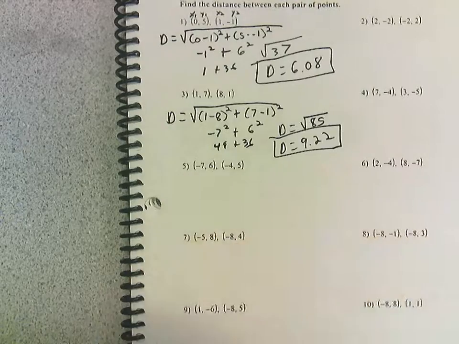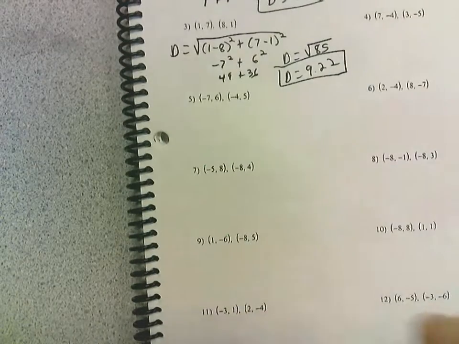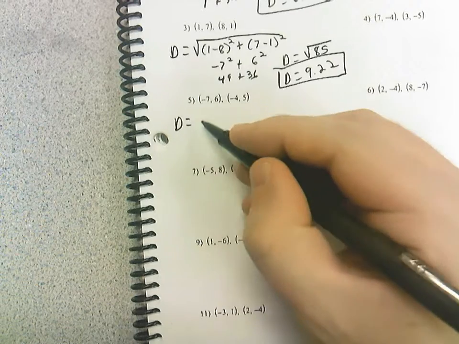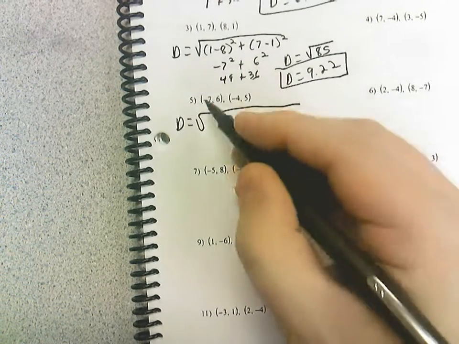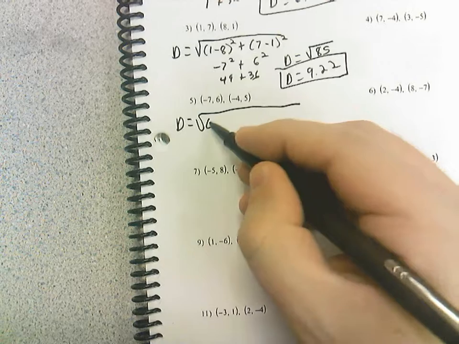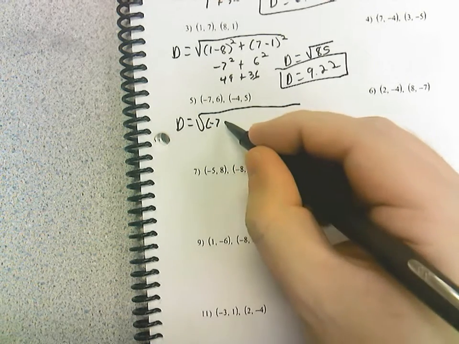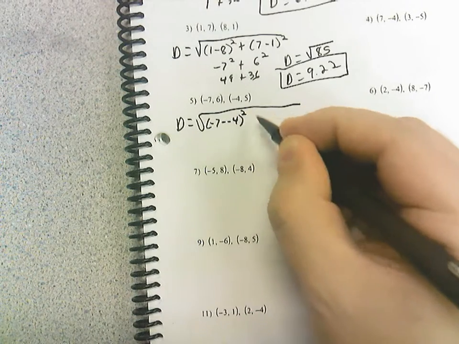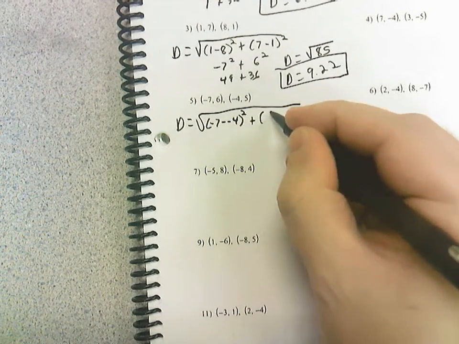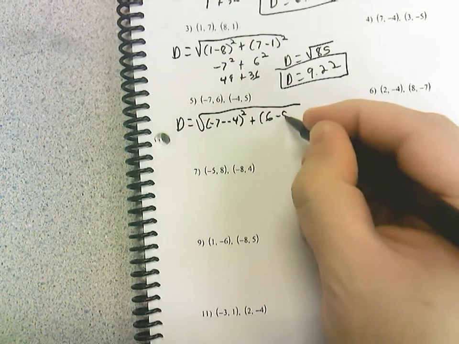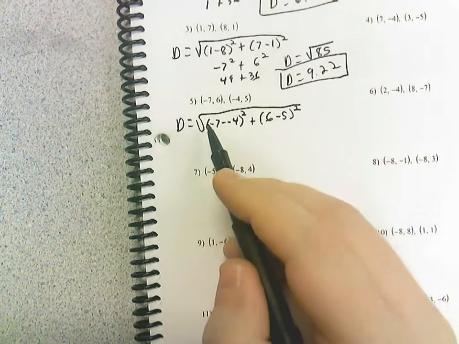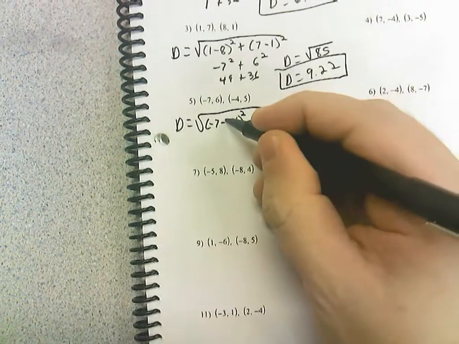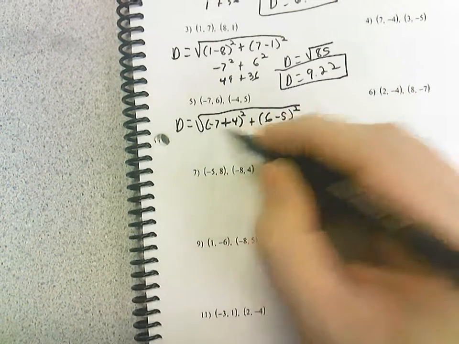Not too tough. These can actually go pretty quickly when you do them. So let's do another example. Distance is equal to square root. x1 is negative 7, so negative 7 minus x2, which is negative 4, minus a negative 4 squared, plus 6 minus 5 squared. So negative 7 minus negative 4, same sign, add and keep, right? So that's going to become a plus.